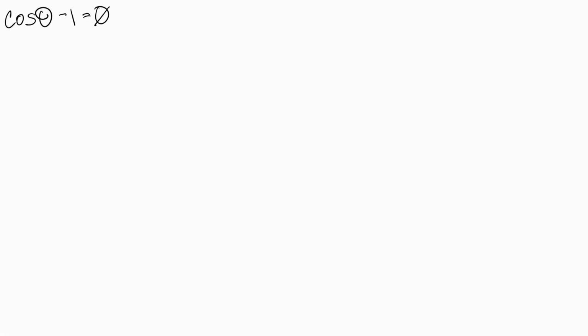Okay, so what we're going to do is we have this problem, cosine theta minus 1 equals 0. One of the easiest ways to think about this is to draw our unit circle and identify our major coordinates. Remember we're doing xy, so this is 1, 0, this is 0, 1, this is negative 1, 0, and this is 0, negative 1. All right, so now that we've done that, let's go back to our problem.